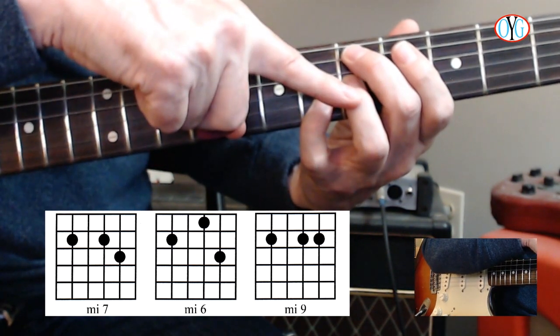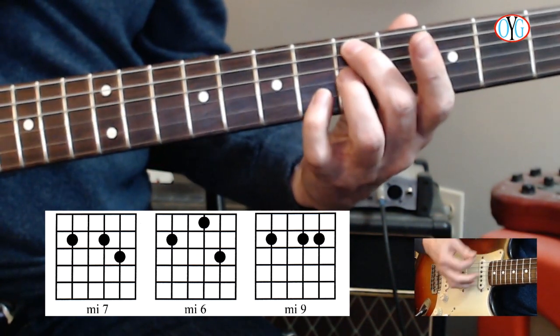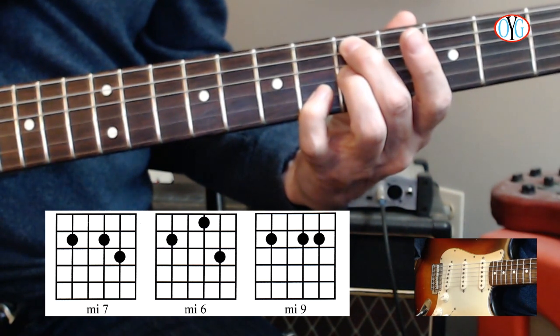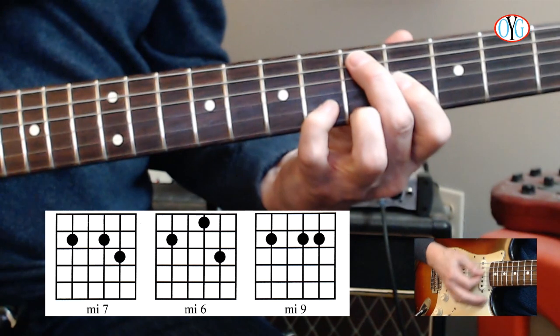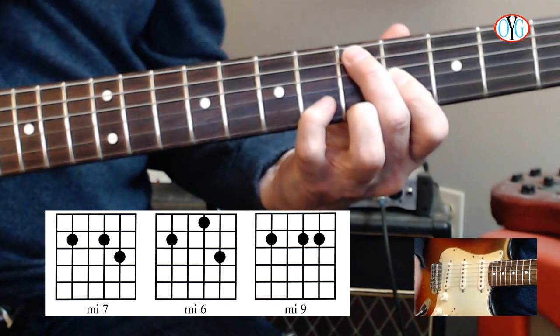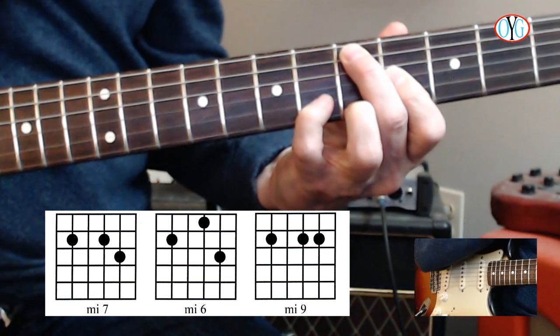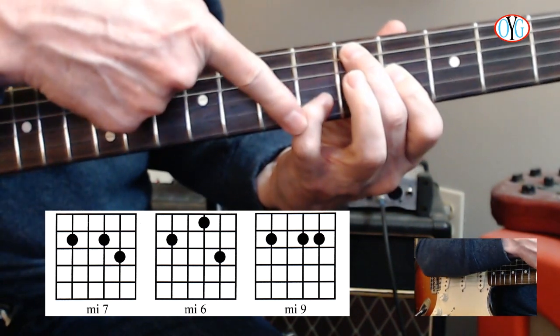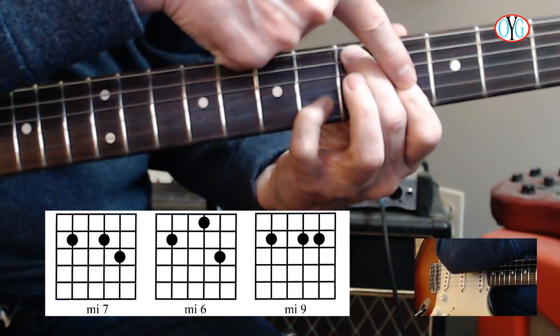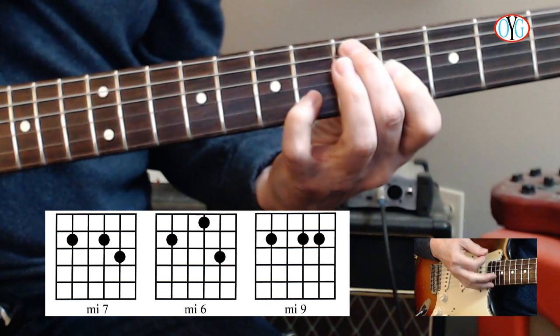Flat 7, which reinforces it's a minor 7 chord. Right? Now, minor 6 is normally played like this. Once again, we get rid of the 5 tone, and we have the 1, flat 3, and the 6 tone for the minor 6.